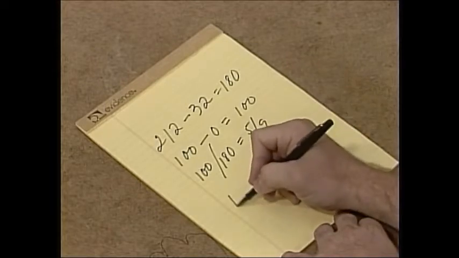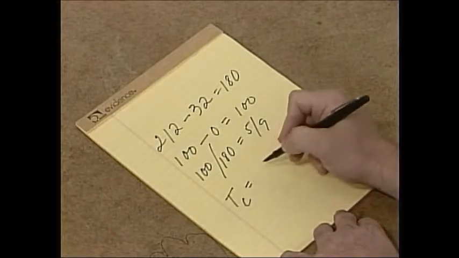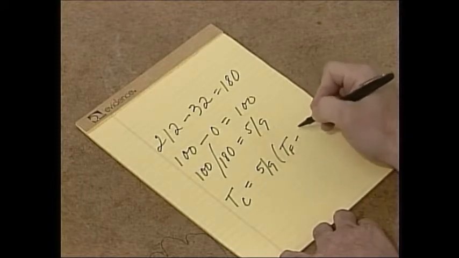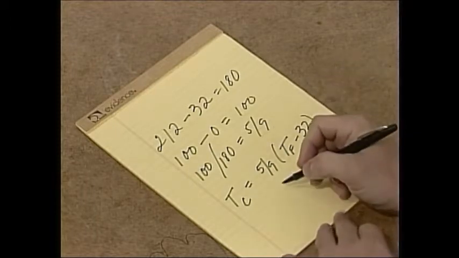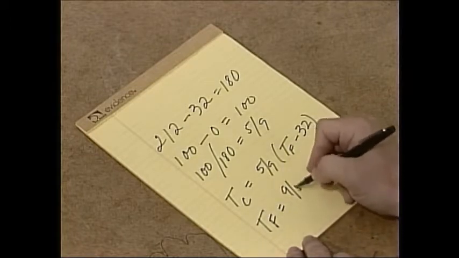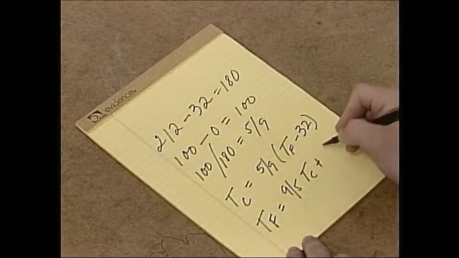The formula for converting Fahrenheit to Celsius is Celsius temperature equals 5/9 times the quantity Fahrenheit temperature minus 32. To go the other way, it's Fahrenheit temperature equals 9/5 times the Celsius temperature plus 32. Now, why is 32 a factor in both formulas? Both formulas use the freezing point of water as a baseline. That's to account for the 32-degree difference in the scales.